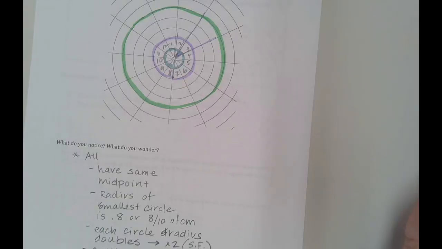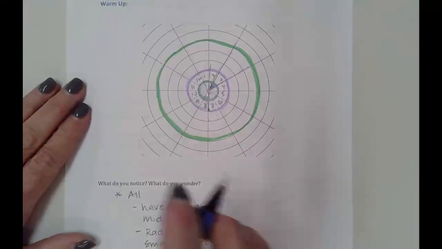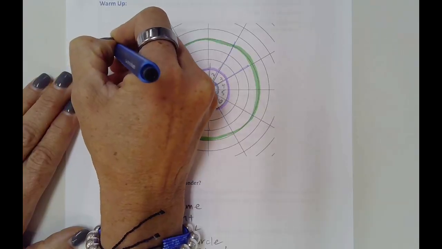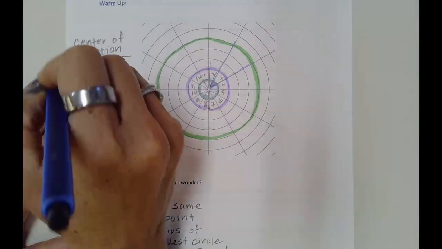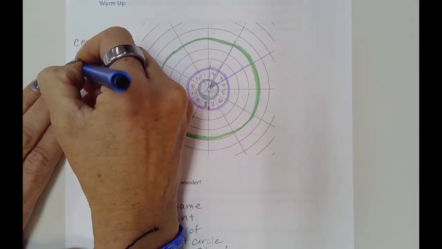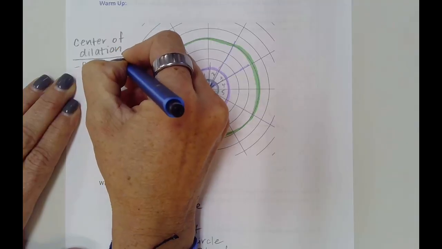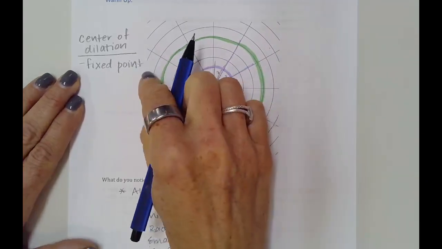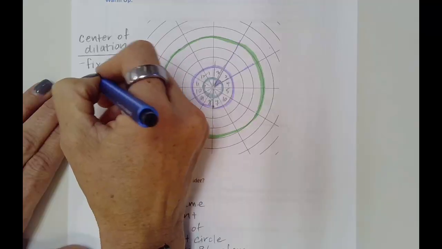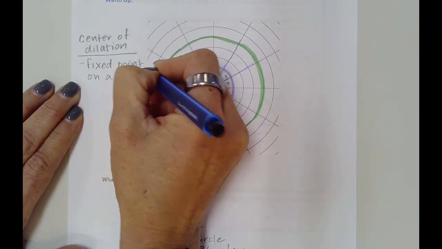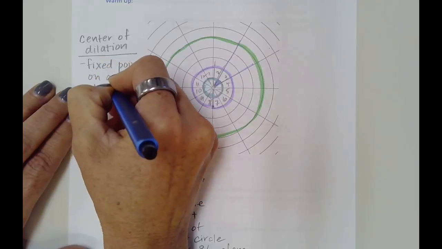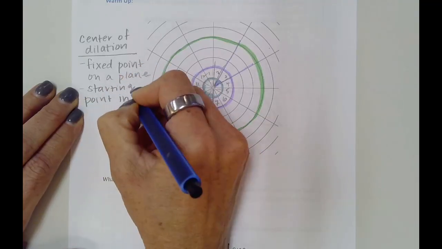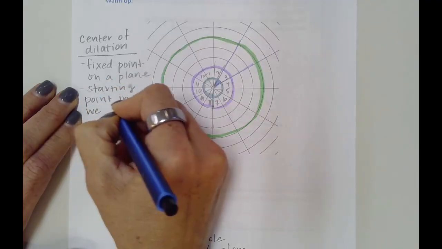Alrighty. So some terms that I want you to add: what is a center of dilation? You can write this on the side, or on your graph paper from your notebook. So a center of dilation is a fixed point, meaning it's not going to move. We're not going to have the center of dilation here and then move over. It'll stay and everything dilates out or in from that point. It's a fixed point on a plane, and a plane is just a flat surface. And it is the starting point from which we measure distances.